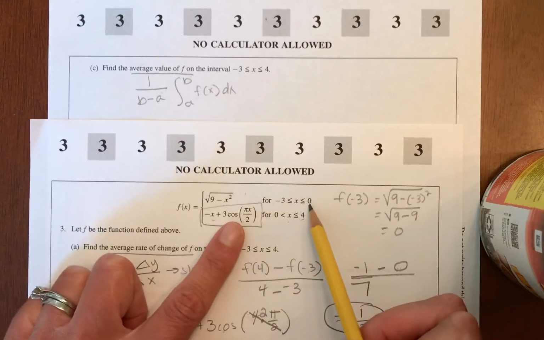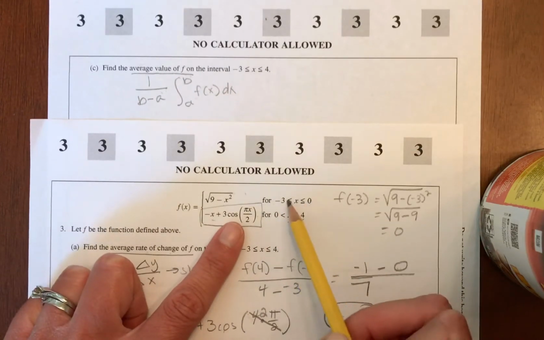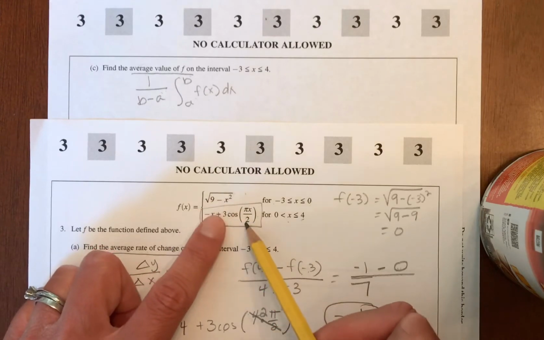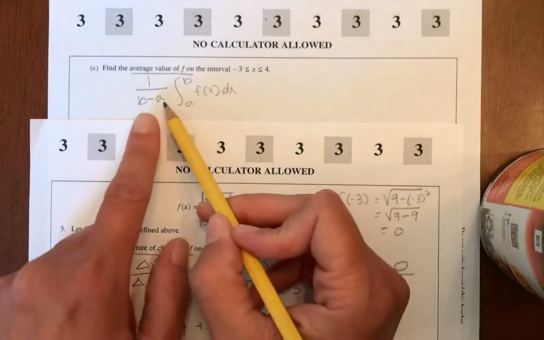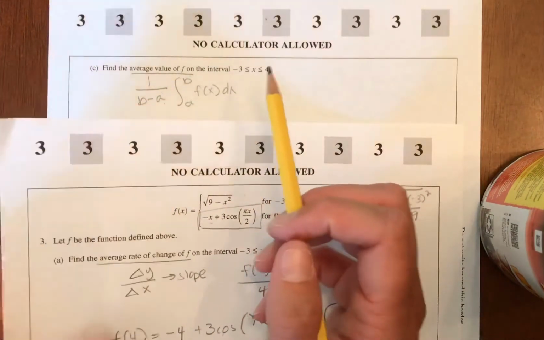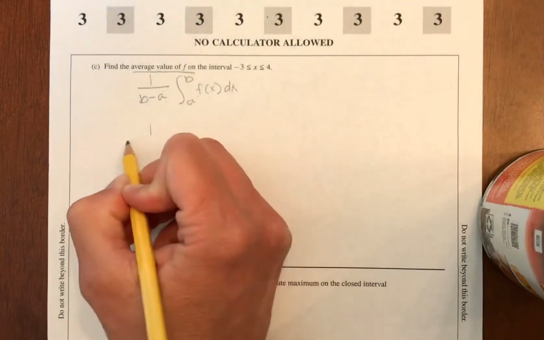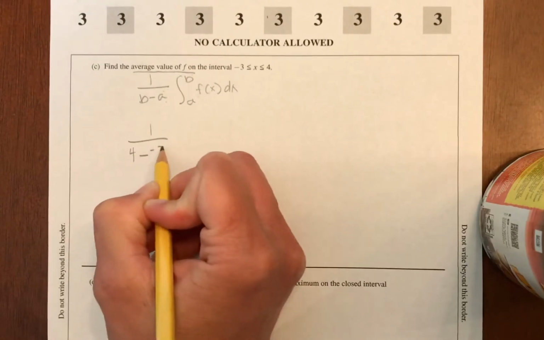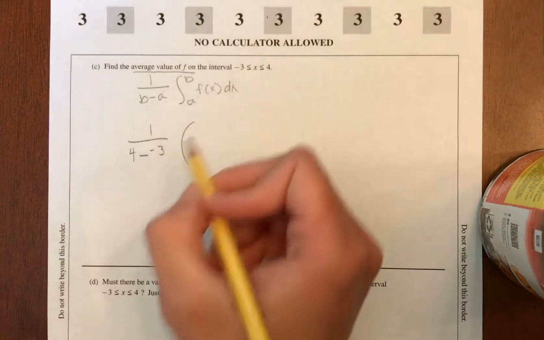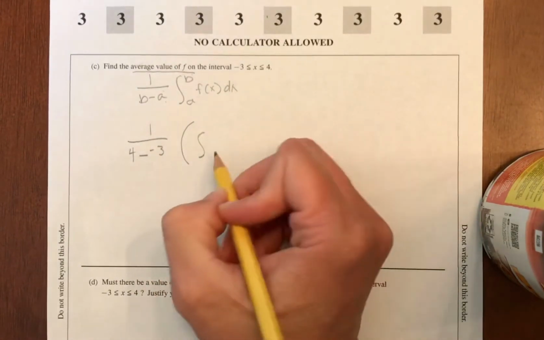If we have a piecewise function where the domain is separated, then that means I need a separate definite integral for each piece. But I'm still thinking about that it's over one large interval. So let me show you what I mean. 1 over 4 minus negative 3, the length of this entire interval. And then that's multiplied by the two separate definite integrals added together.